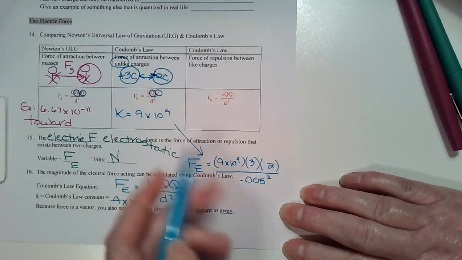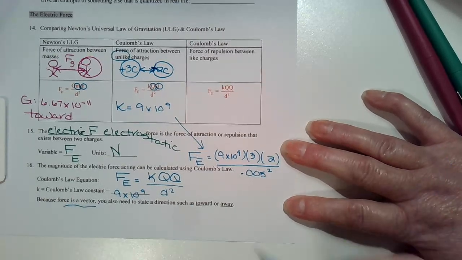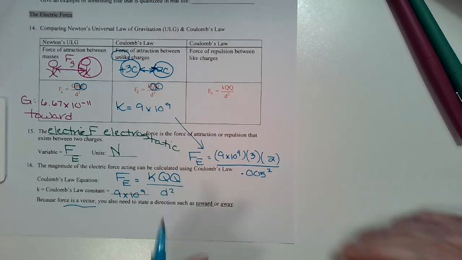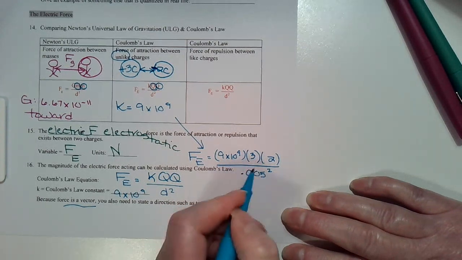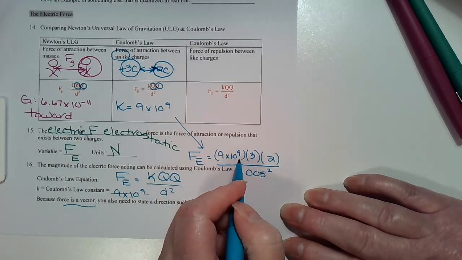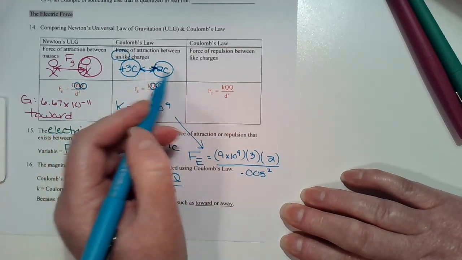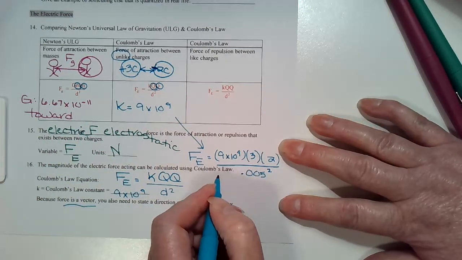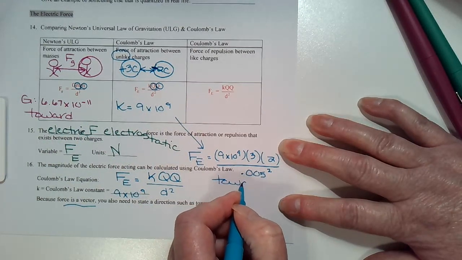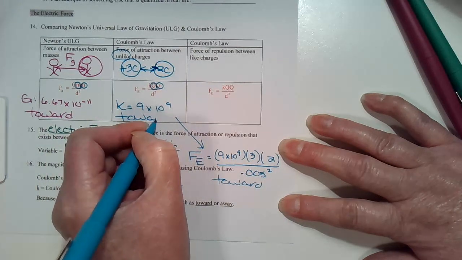But when I'm all done, a force is a vector. That means you have to have a magnitude. The magnitude would just be the answer when I number crunch. And I have to have a direction. And so my direction is, because they're unlike charges and they're attracted to each other, I would use the word toward. That's why I should write that in this box here, toward.